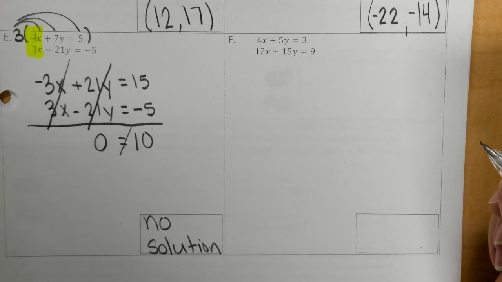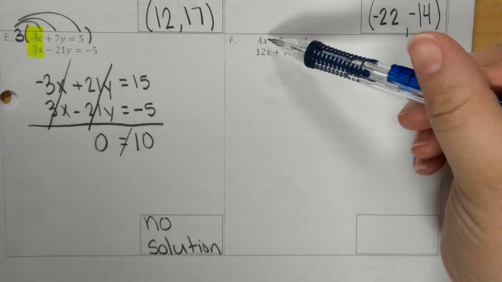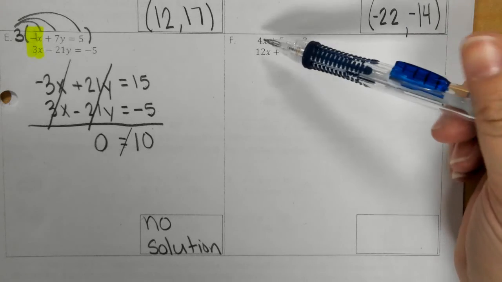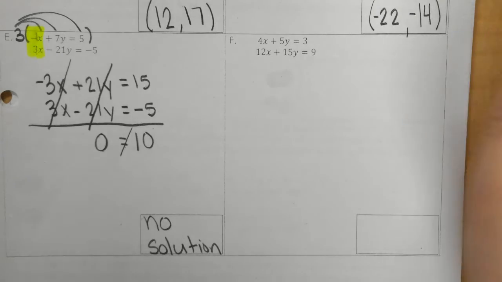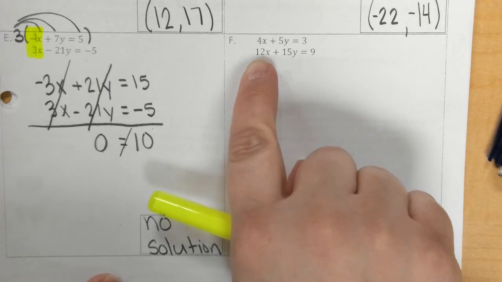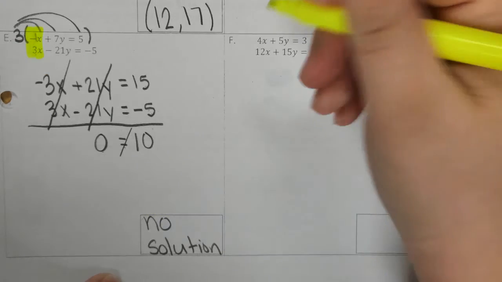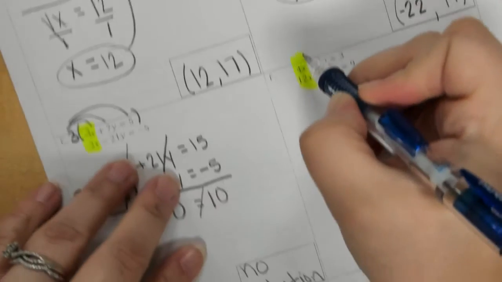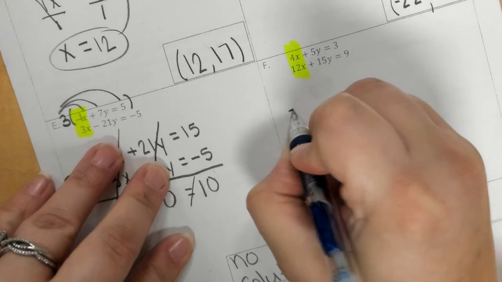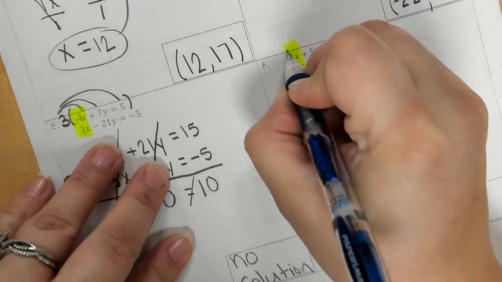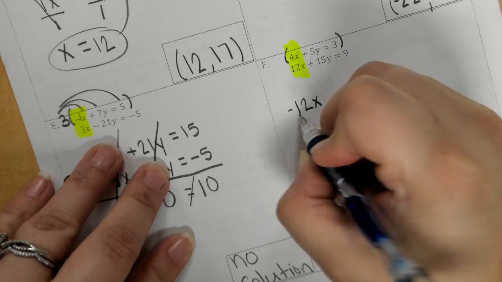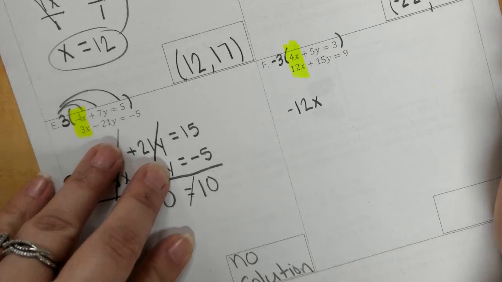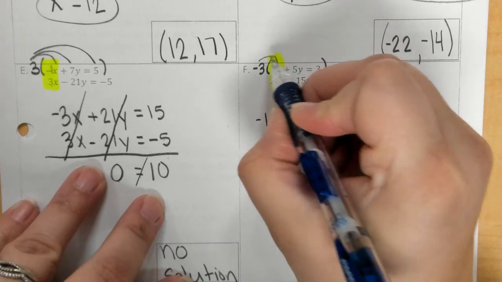Okay, and then in letter F, we check for opposites. Nope. So then we decide, do we want to make our x's opposite or our y's opposite? We know that the opposite of 12 is negative 12, and I can make 4 a negative 12. So I'm going to write down my goal. So 4x, the goal is to make that negative 12x. What times 4 makes negative 12? And that's negative 3. So I'm going to multiply negative 3.